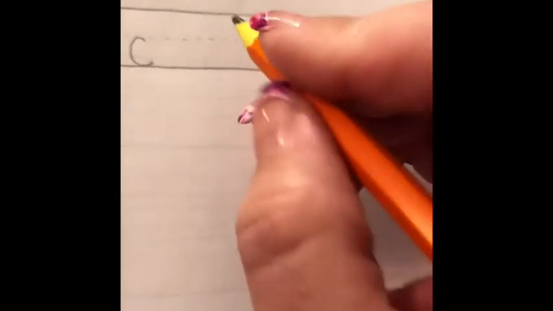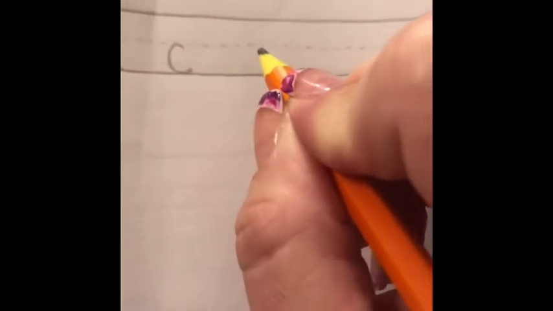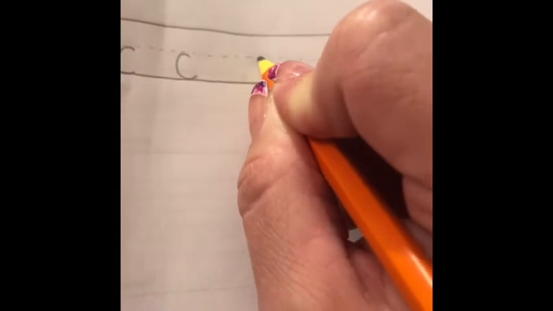Remember, if you do not have Fundations paper at home, and your paper has just plain lines, like a solid top and bottom line like this, and a dotted or dashed line in the middle, that's okay. To make A on plain writing paper, you would start at the middle line, which is your dotted line or your dashed line.